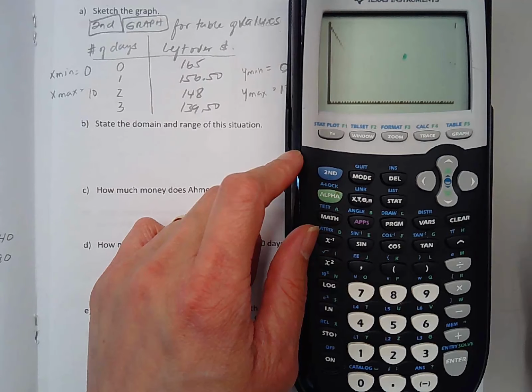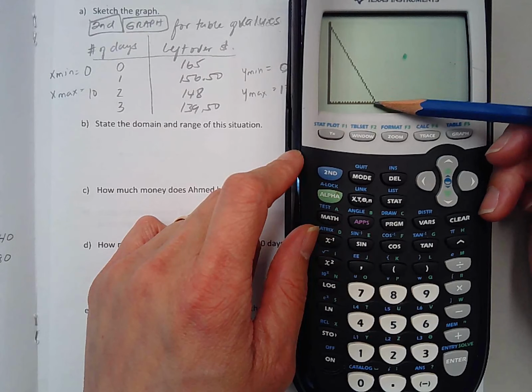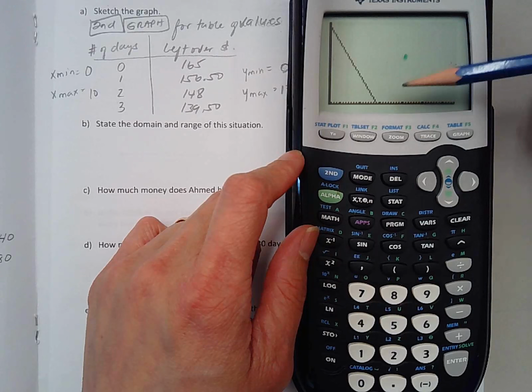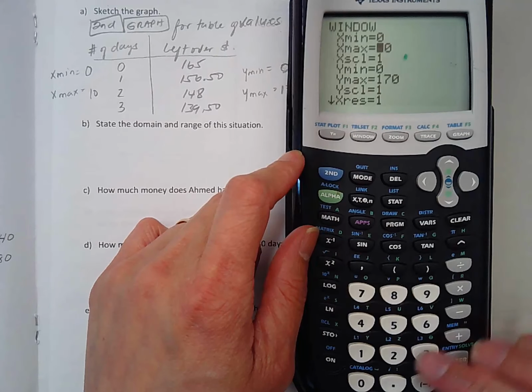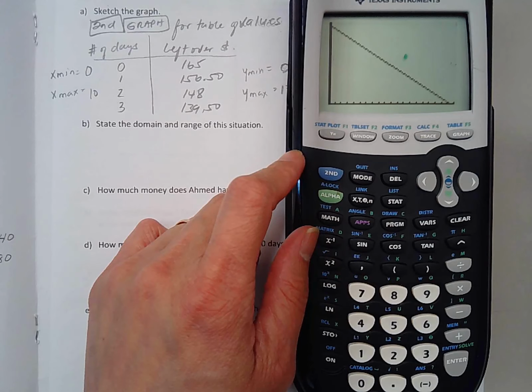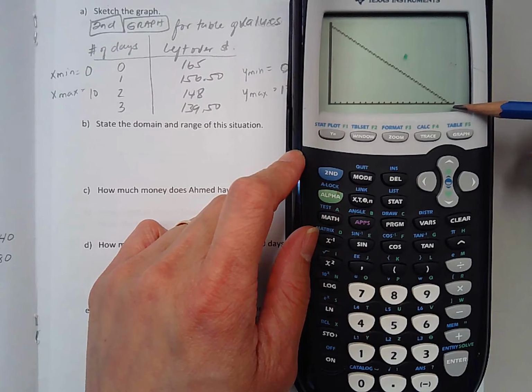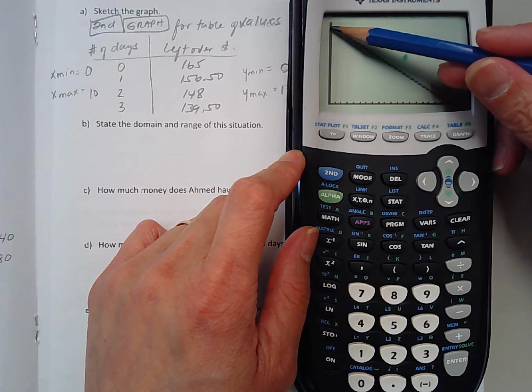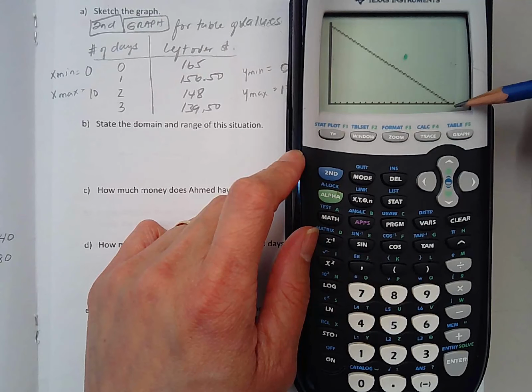Okay, let's see. So that's right there. You have a lot of space in here. We probably don't need to go as far as 50. Let's go 20. Okay, good. Now we can really see the x-intercept there. So now we have a y-intercept, whatever that is, and an x-intercept, whatever that is.